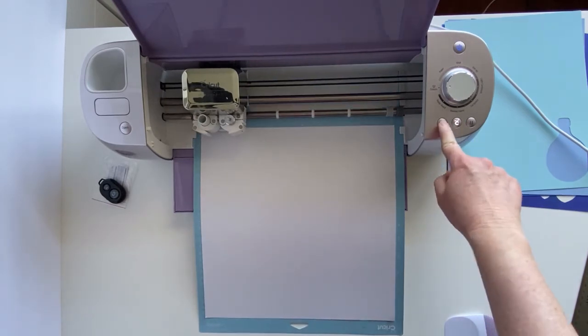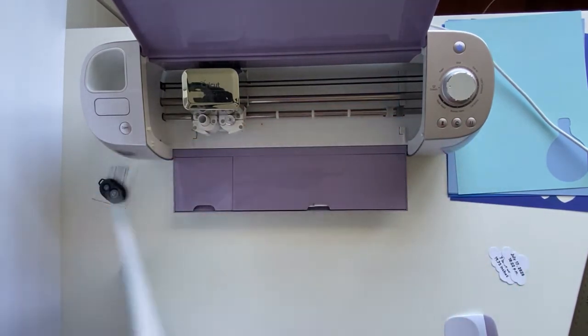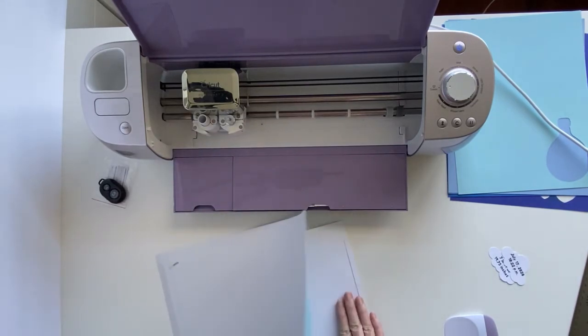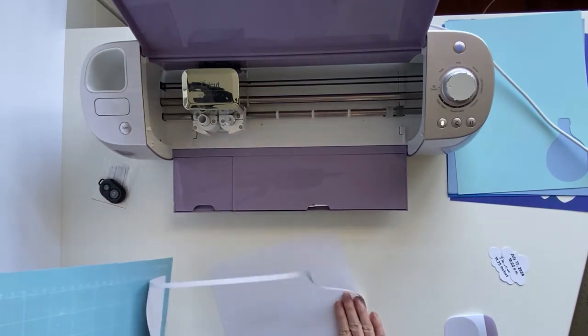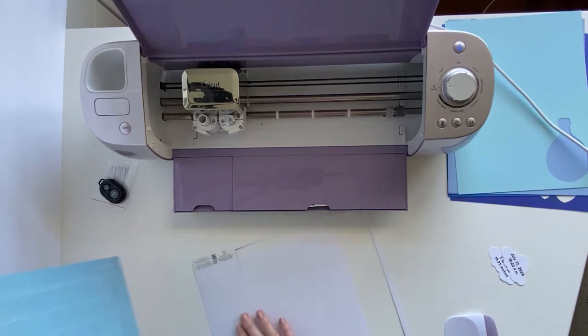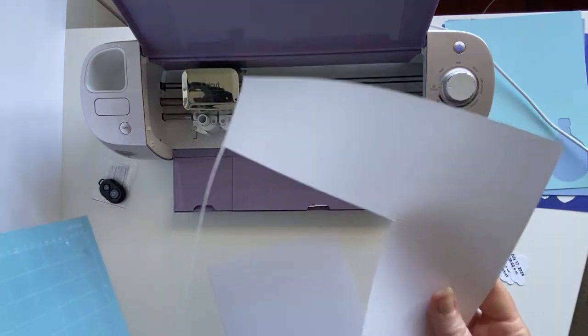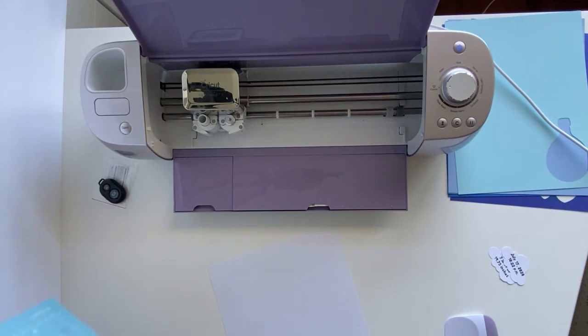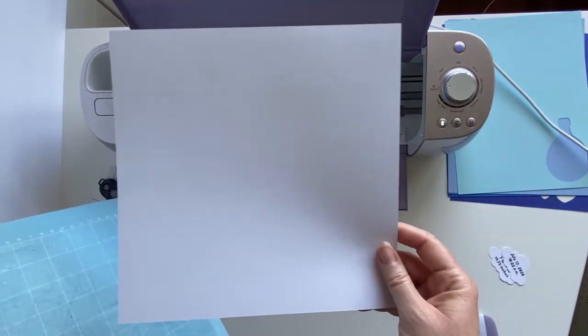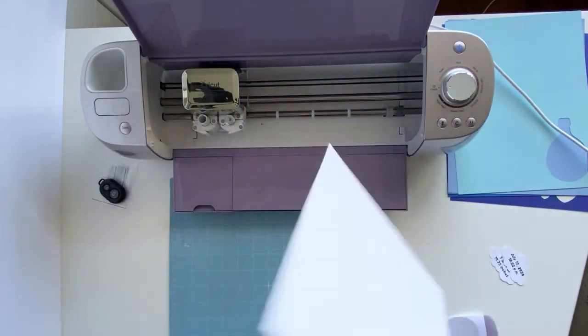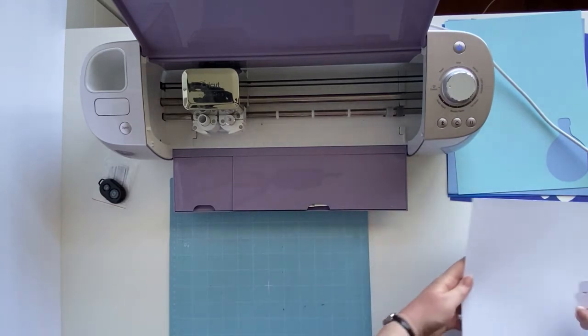Okay, it's telling me to hit the arrow button. And again, I'm going to turn this upside down to gently get the pages off of the mat. As you can see, it's been cut out. And now I have my perfectly cut square. So I'm going to keep this in a safe place until I'm ready to use it.